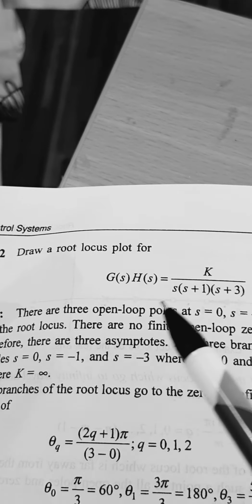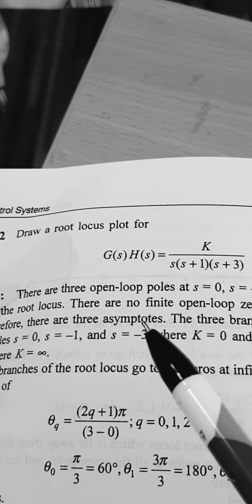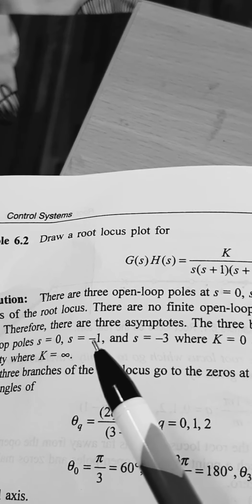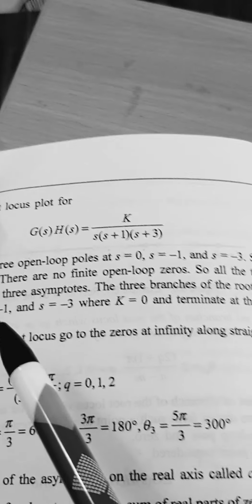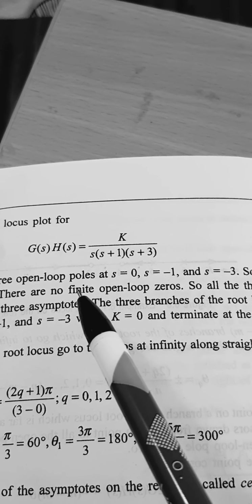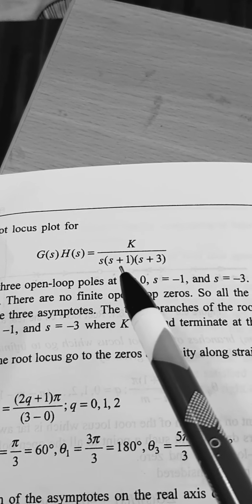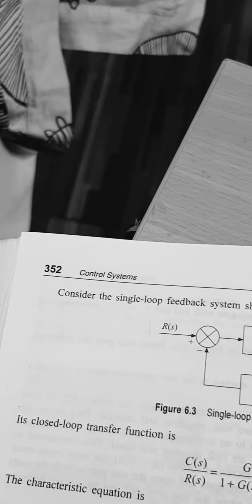So this is an open loop transfer function.